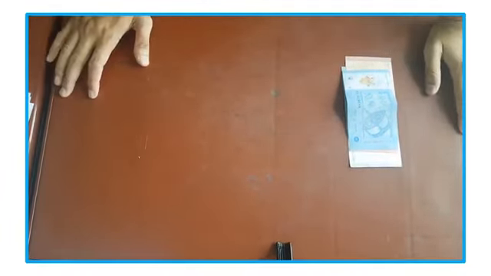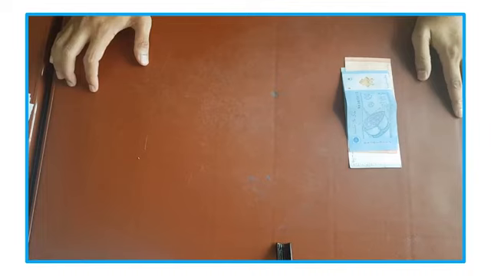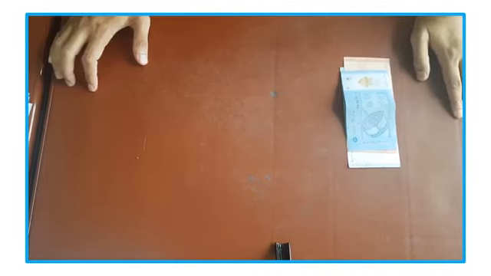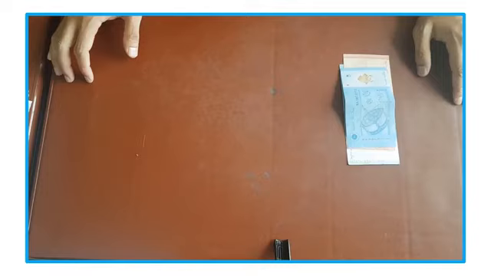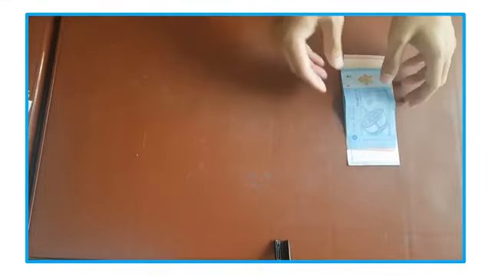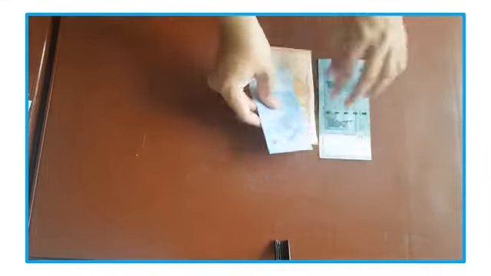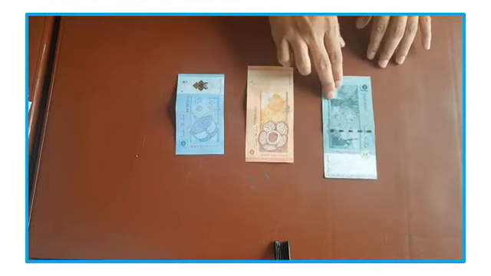Now, I would like to explain about the permutation. Permutation is the concept of calculating how many ways we can arrange certain things. For example, I have 3 knots: the blue one, the red knot, and the green knot.